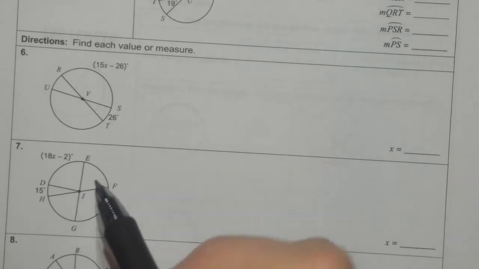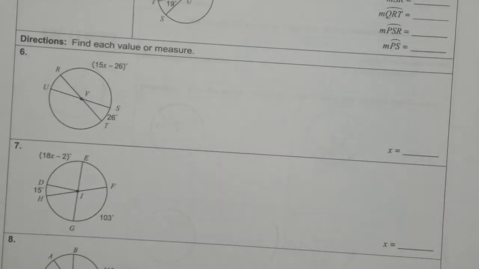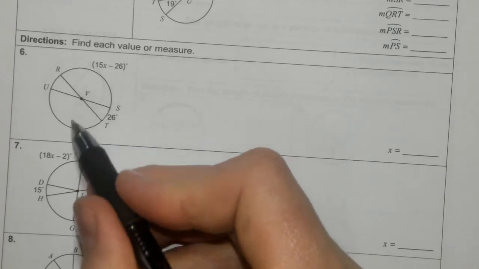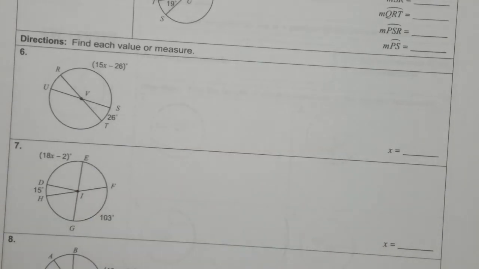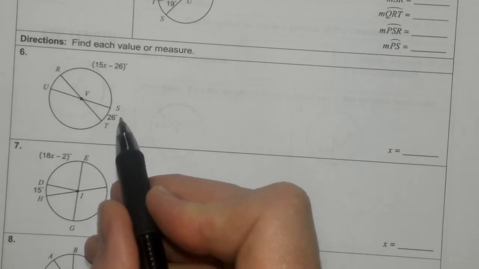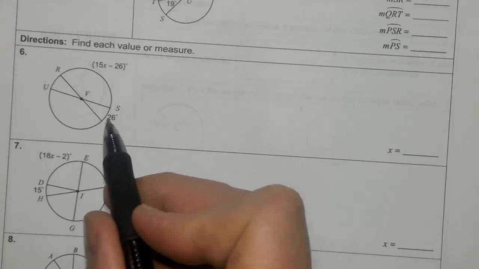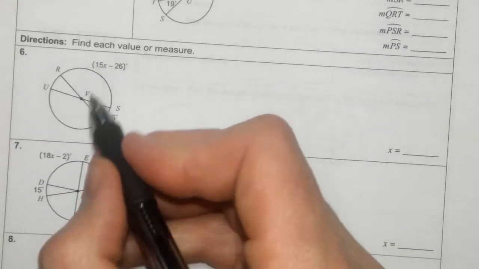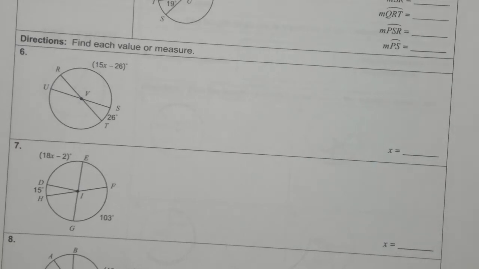Alright, so I have vertical angles. Let's shuffle some papers around. I have vertical angles here and here, so 2 pairs of vertical angles here and here, which tells me that this would be, let's see, yeah, 26, 26. 15x minus 26 is both of these. Those are also those angle measurements.